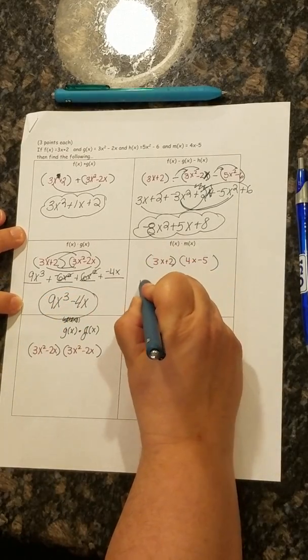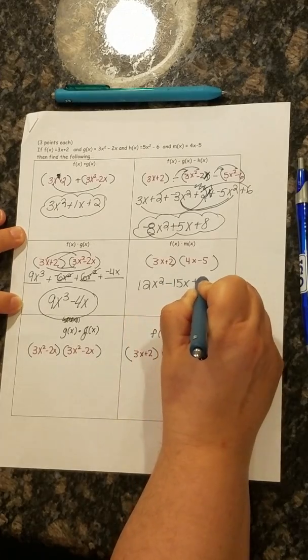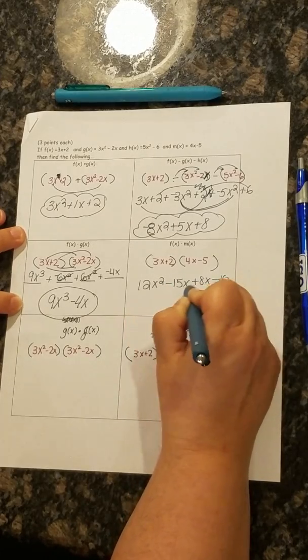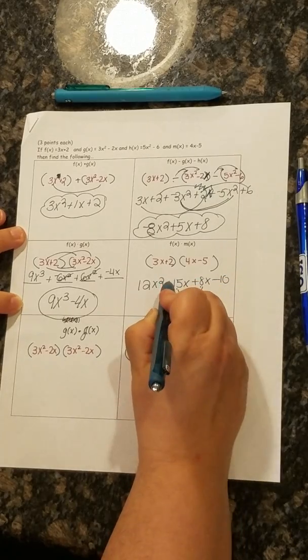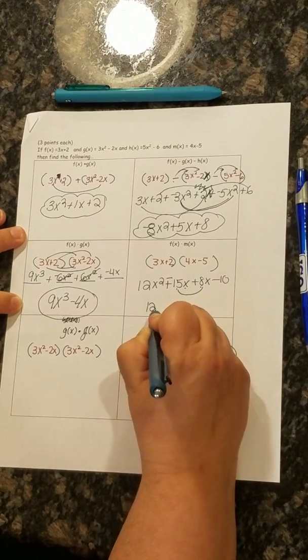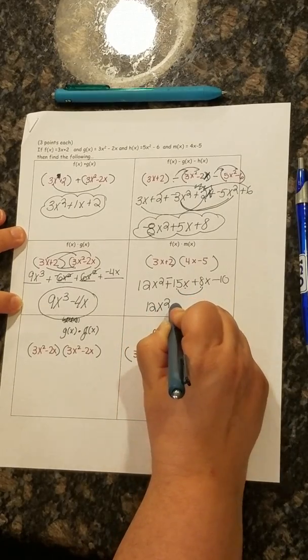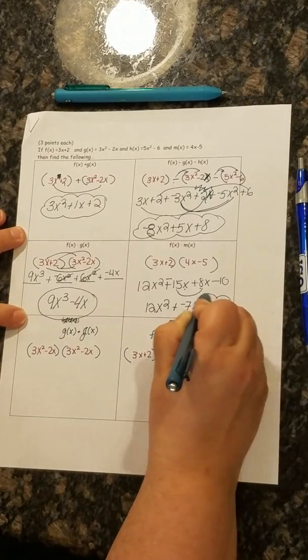Foiling over here, 12x squared minus 15x plus 8x minus 10. Here's your like terms. That's not a 15 plus an 8. It's a negative 15 plus an 8, which is a negative 7x. So 12x squared plus negative 7x plus negative 10.